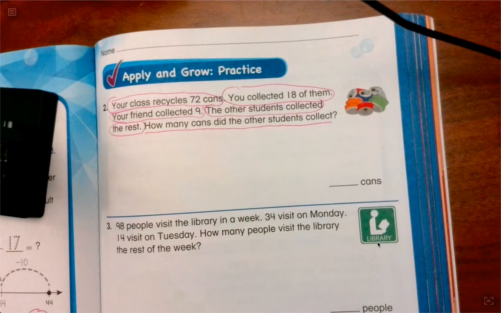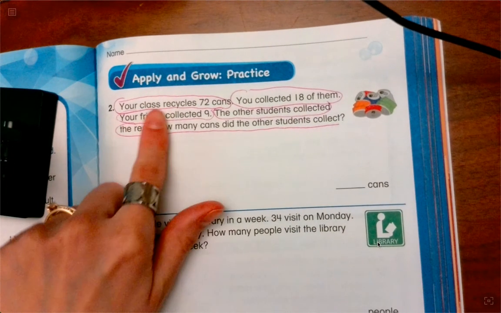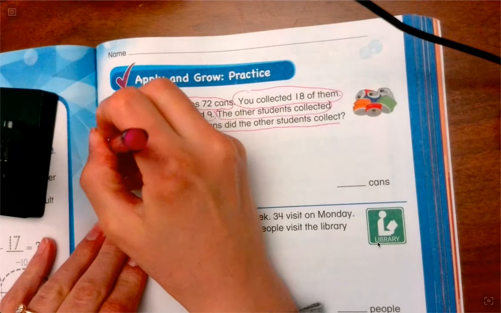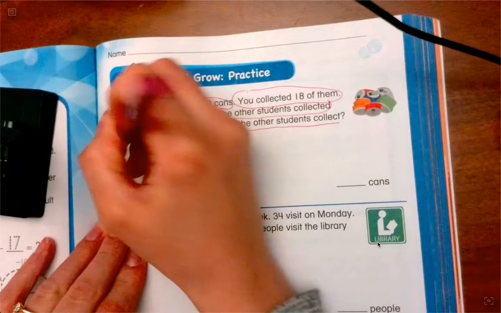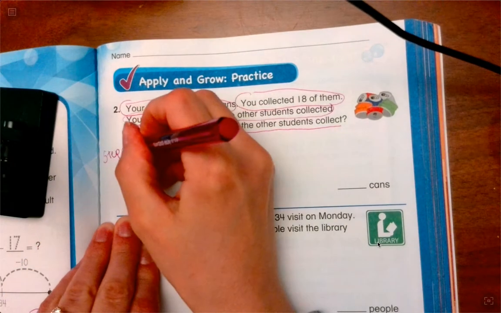All right, so let's write our equation. So I know I have a big number there. So I've got 72, and I'm going to write this out just so that we get used to it. Step number 1, we've got 72.